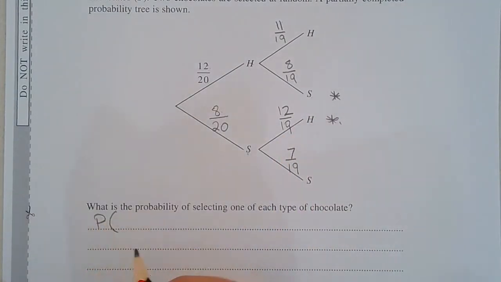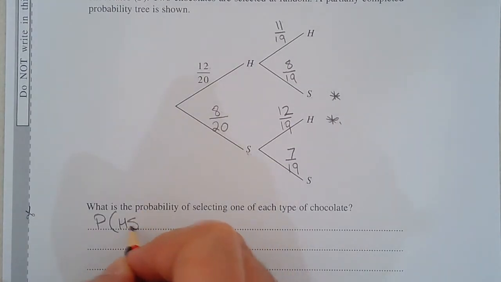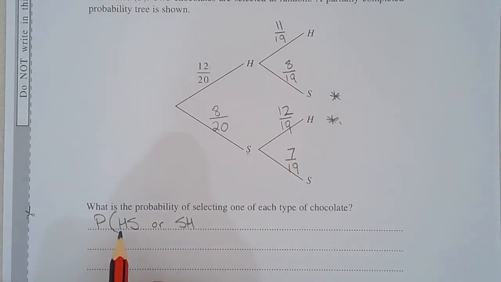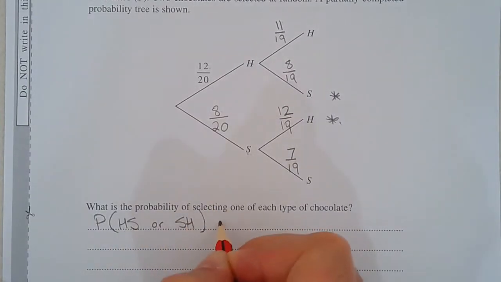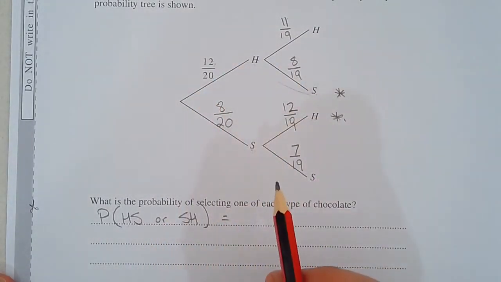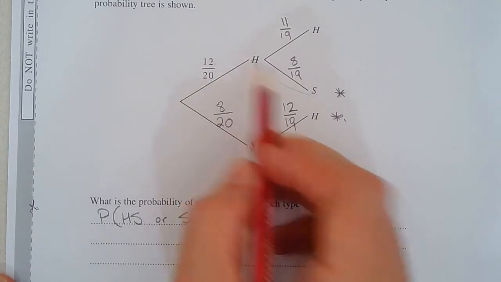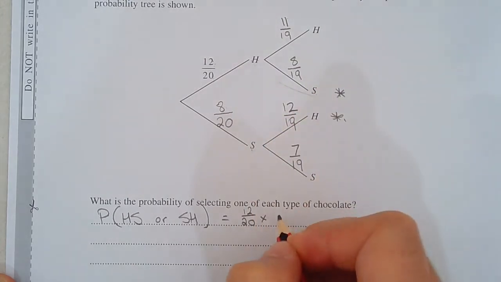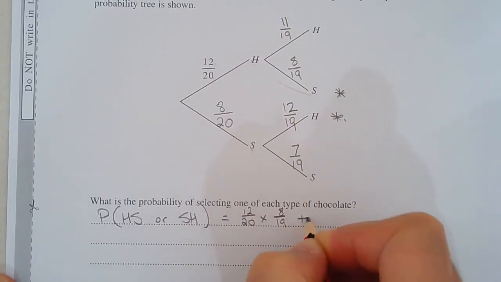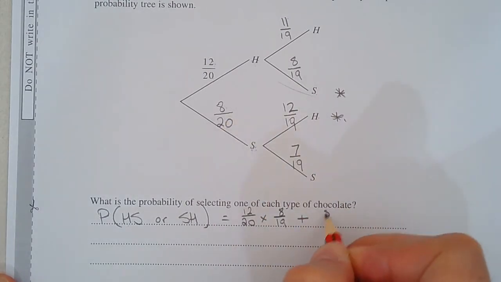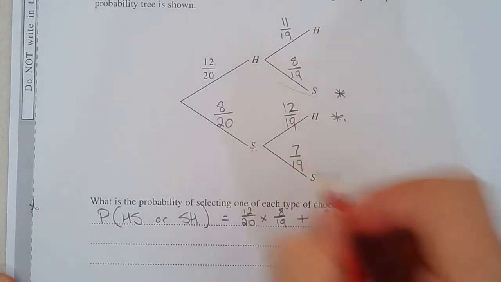So the probability of HS or SH, hard, soft, or soft, hard, is equal to, now we multiply along the branches of the tree. We'll do the HS first, so that's going to be 12 over 20 multiplied by 8 over 19, plus SH, so 8 over 20 multiplied by 12 over 19.